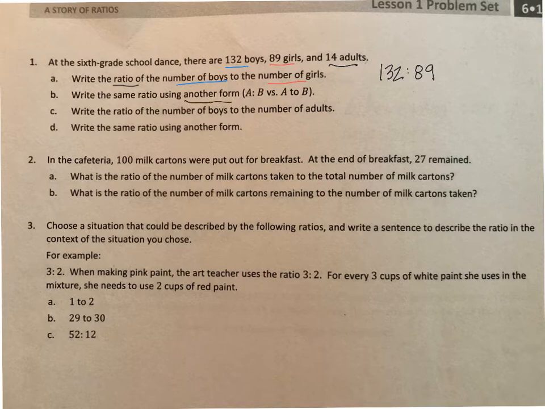Then it says, write that same ratio, only use another form, which means if I had the colon, now I'm just going to use the word "to." So I'm going to write 132 to 89. Another way to write a ratio, but the order matters.